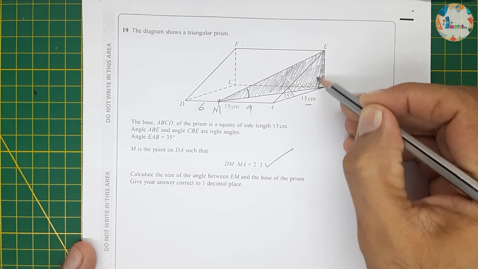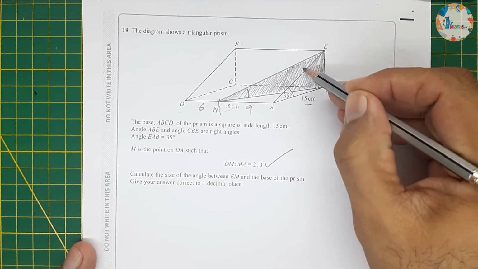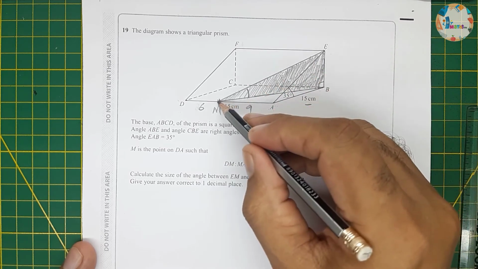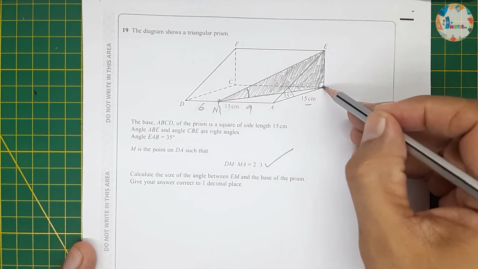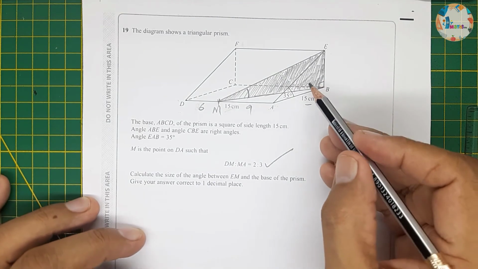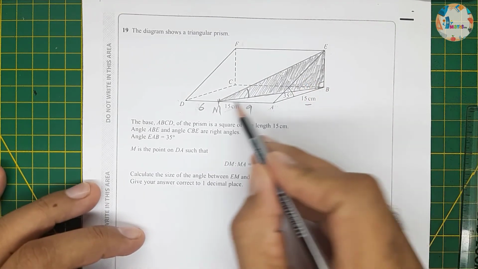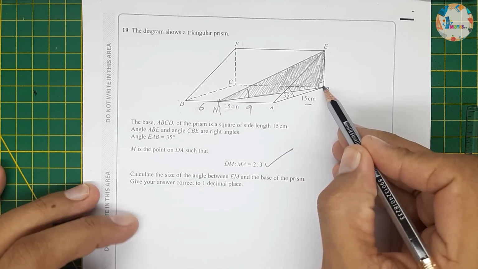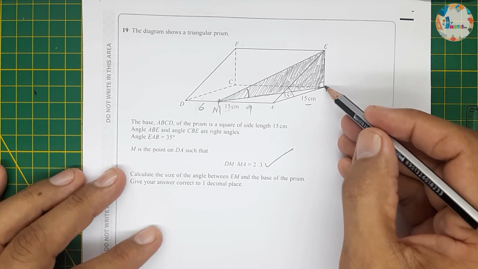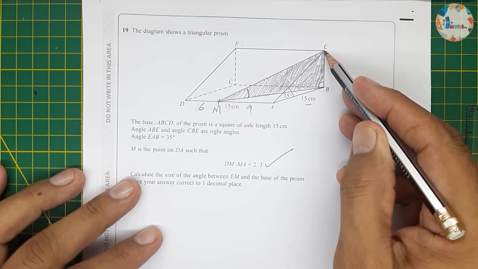Okay, so we have done this shading part. This is the triangle which we will be considering, E, M and B. Hopefully you understood. So we require the MB length, which we don't have, and the BE length.